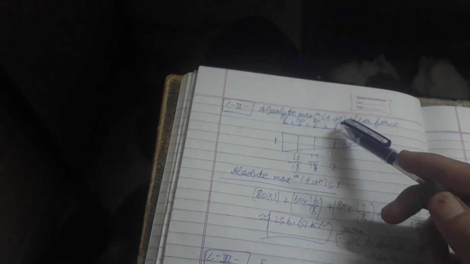Absolute maximum positive shear force, this is 80, this is 2, this is 60, this is 2, this is 80, this is 3, this is 100, 1, this can be 60 by 18, this can be 40 by 18, this is 9 by 18, which is positive. Absolute maximum positive shear force is 80 into 1 plus 60 into 16 by 18 plus 80 into 14 by 18 plus 100 into 11 by 18, which is approximately 256.767 kN. This can be negative absolute shear force is maximum.